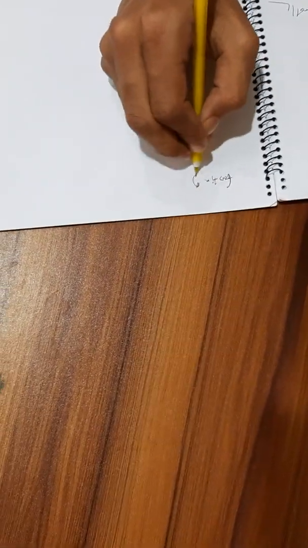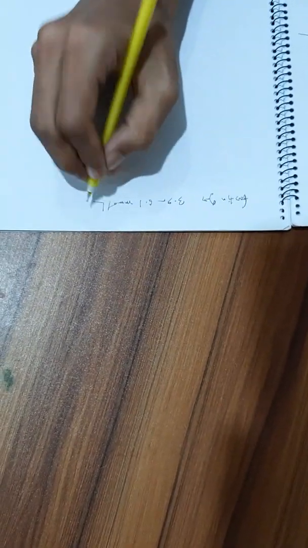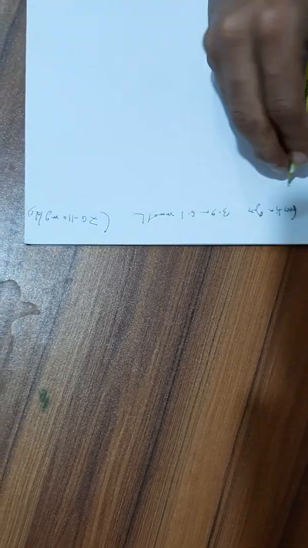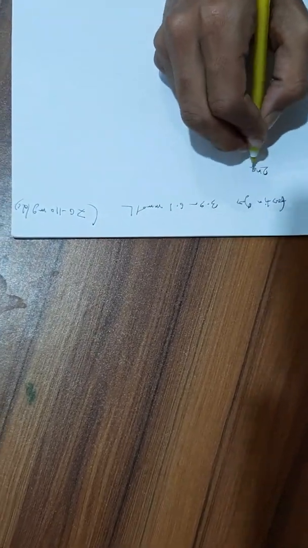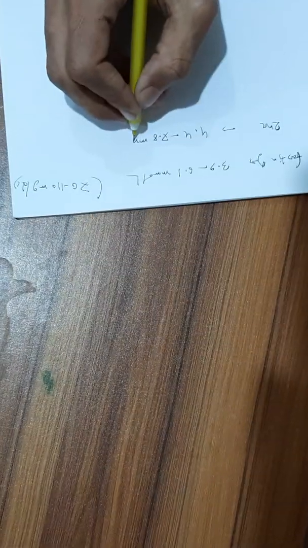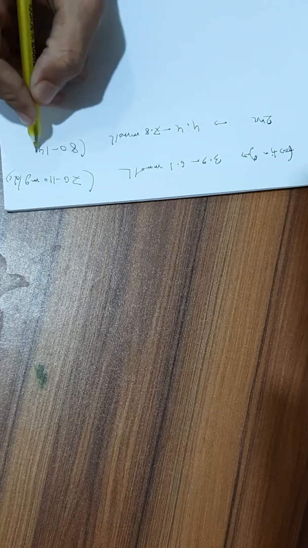Normal blood glucose level in fasting condition is 3.9 to 6.1 millimole per liter, which is 70 to 110 milligram per deciliter. In 2 hours postprandial condition, this is 4.4 to 7.8 millimole per liter, which is 80 to 140 milligram per deciliter.